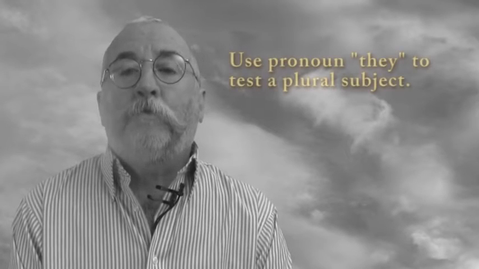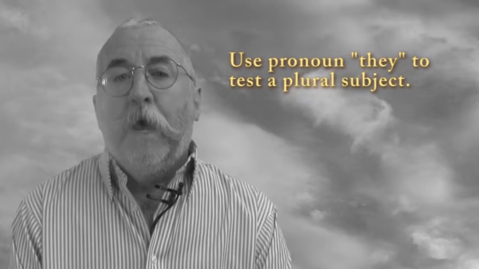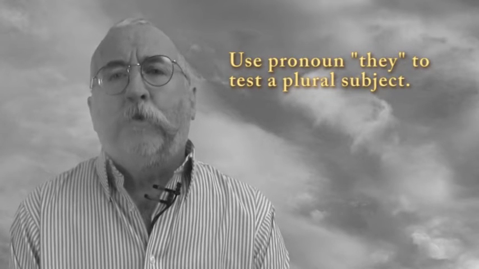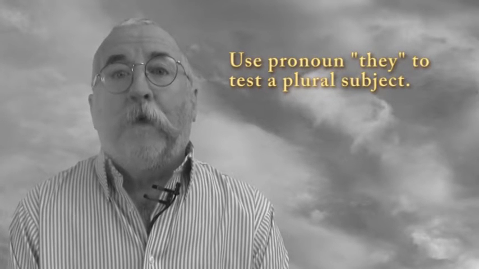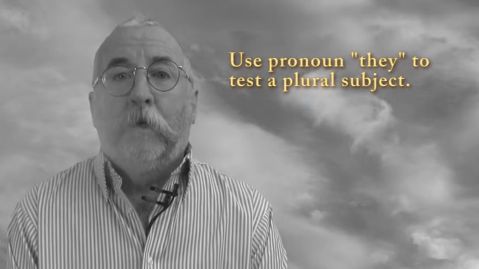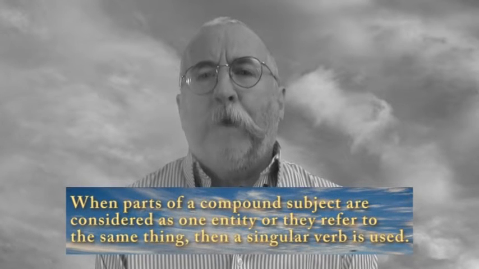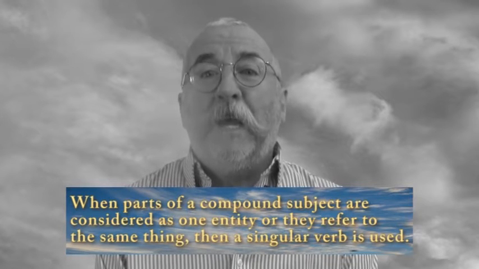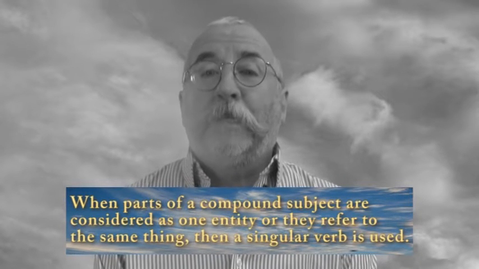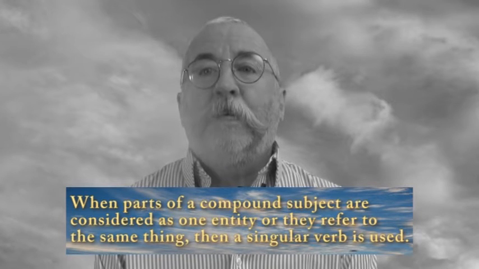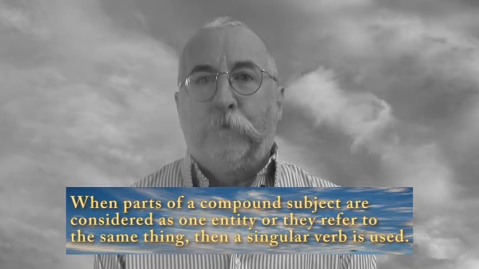One way to test for a plural subject is to use the pronoun they. If you can logically substitute the subject with the pronoun they, then the subject is plural. Then just select your verb accordingly. There is one exception to this rule, however. When the parts of a compound subject are considered as one entity or they refer to the same thing, then a singular verb is used.